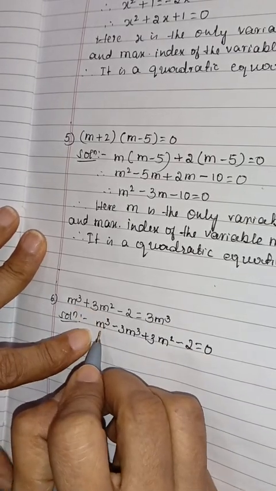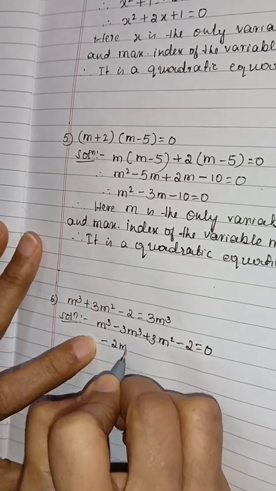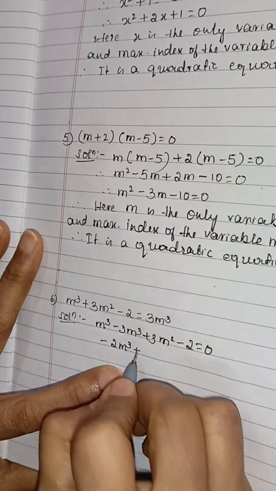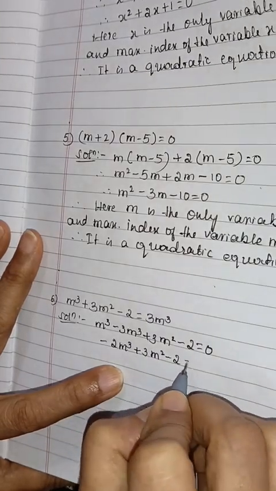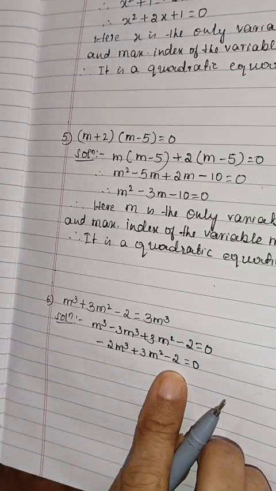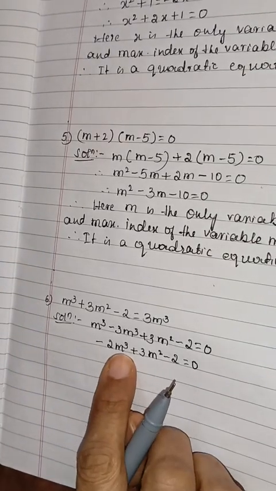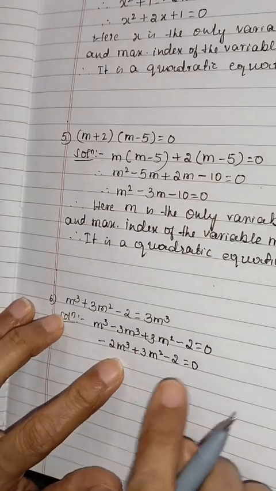So m cube minus 3m cube is minus 2m cube plus 3m square minus 2 equal to 0. This is not a quadratic equation because the maximum index of the variable is 3.